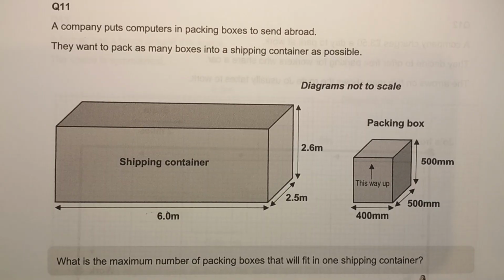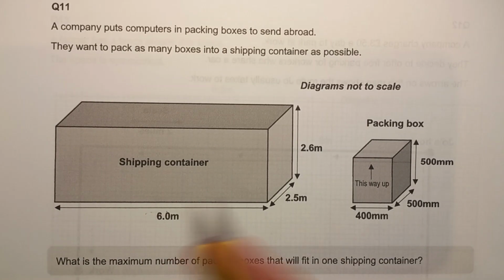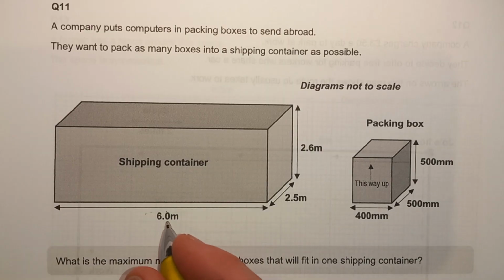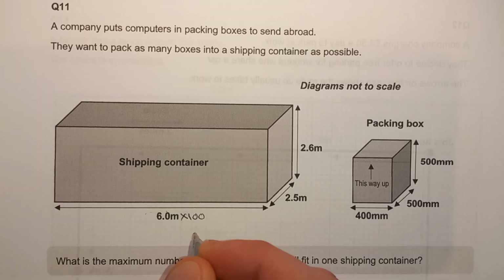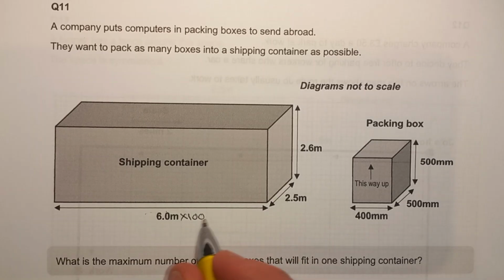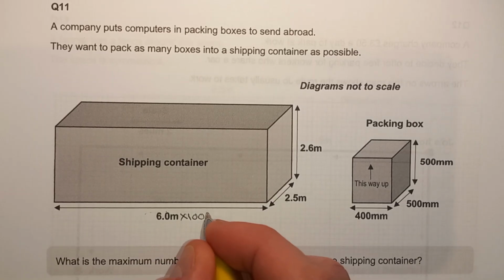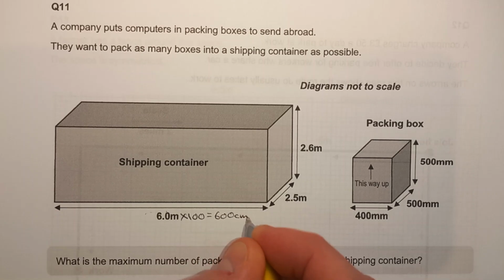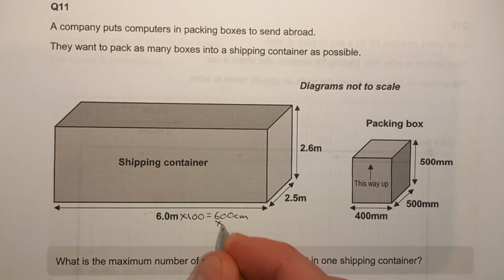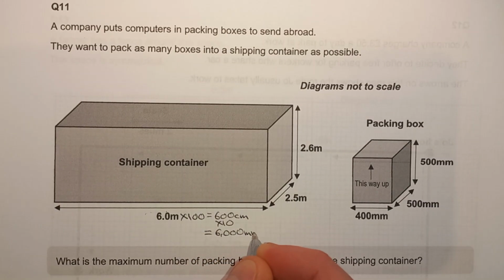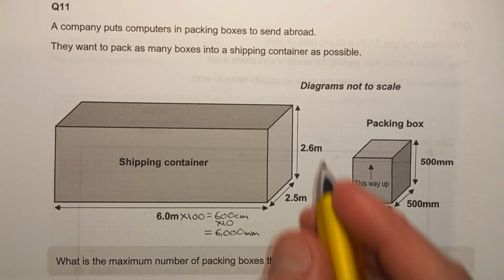Okay, so we've got meters and millimeters. We want to turn them all into the same units. So I'm going to turn my meters into millimeters, and first of all, I'm going to turn them into centimeters. So there's 100 centimeters in a meter, so multiply that by 100. So 6 times 100 is going to be 600 centimetres. And then there's 10 millimetres in a centimetre, so multiply that by 10 to give us 6,000 millimetres.